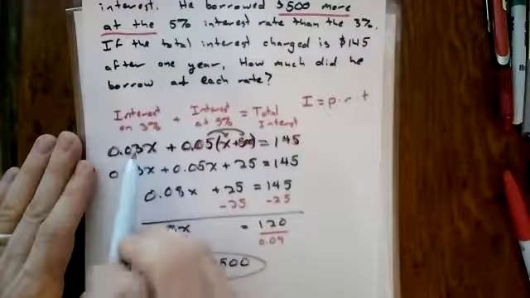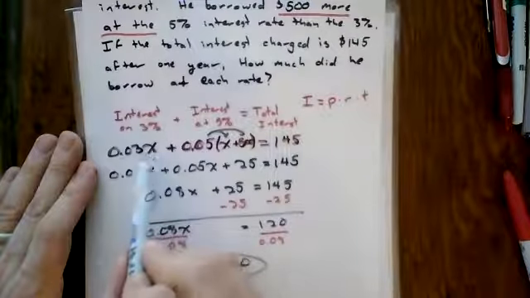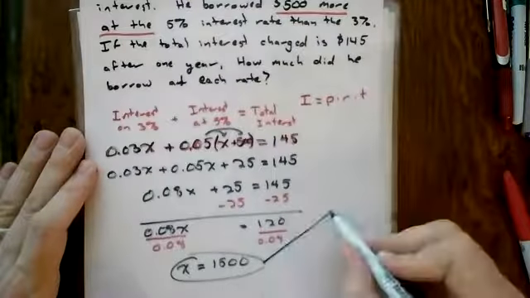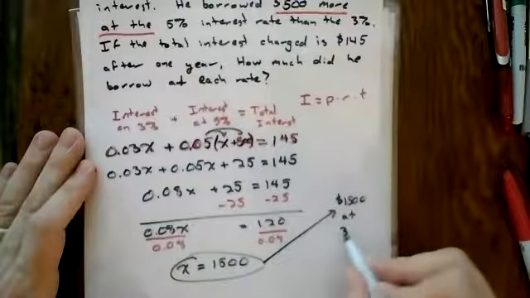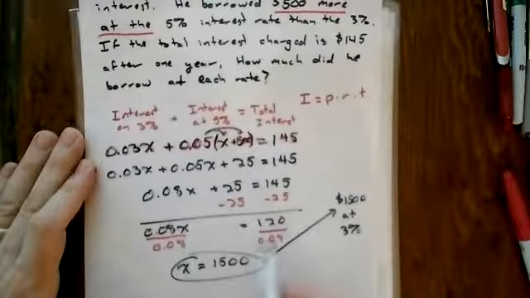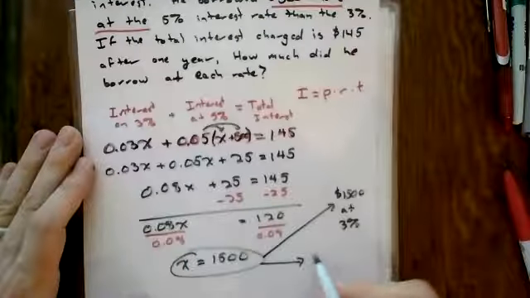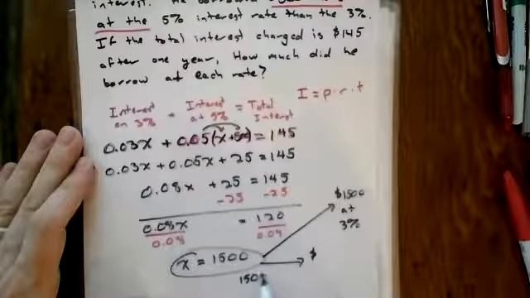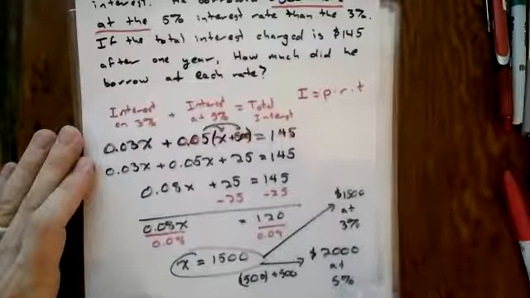So since up here I had said x is the principal and 0.03 is our rate, this means he has got $1,500 at that 3% interest. The other half was x plus 500. Well, 1,500 plus 500 means he borrowed 2,000 at a 5% interest rate.